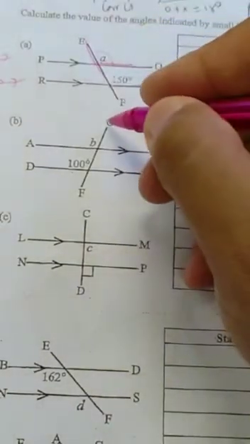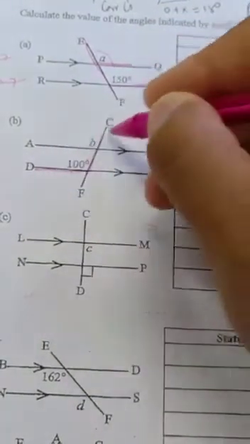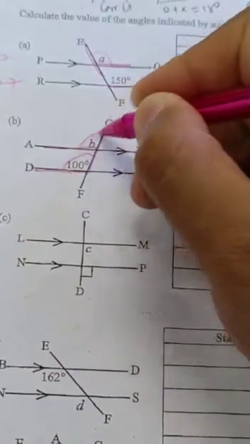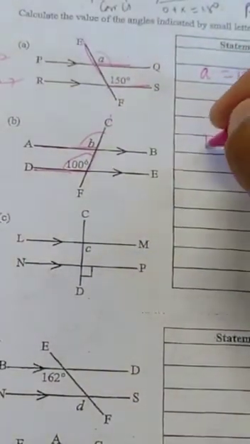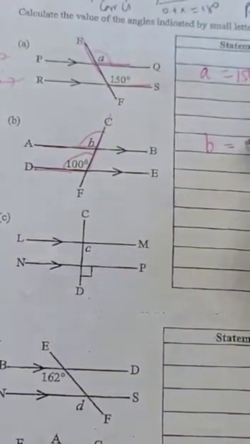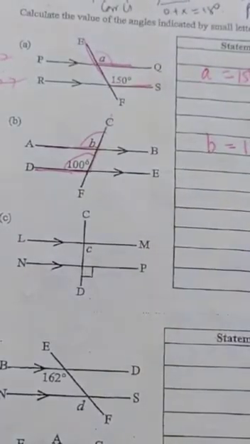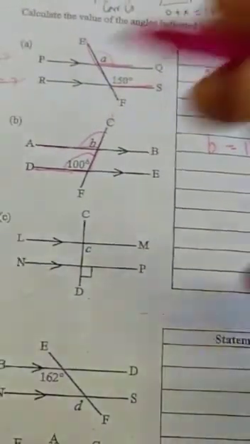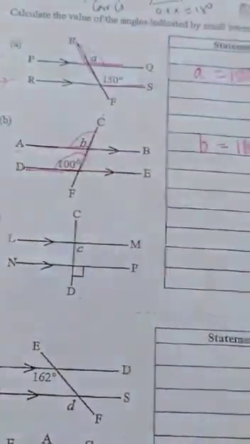Looking at B. Again, there's your F being formed, the corresponding angles. So those angles are equal. So angle B is equal to 100 degrees. And the reason is corresponding angles with AB being parallel to DE.